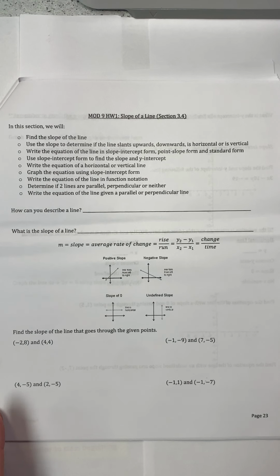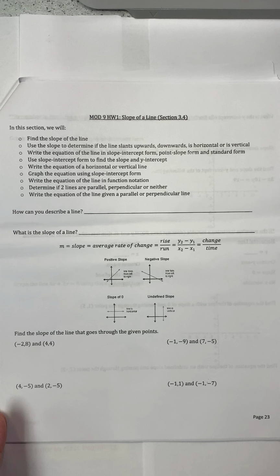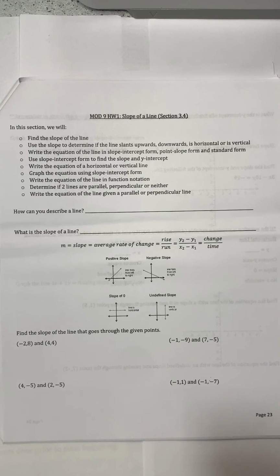Guys, so we are going to cover Module 9, Homework 1 today. This is the slope of a line, and I know you guys know all about slopes, which is why we're doing the video on it, but we just want to go over a few things just to make sure you're still comfortable with it, you haven't forgotten anything.